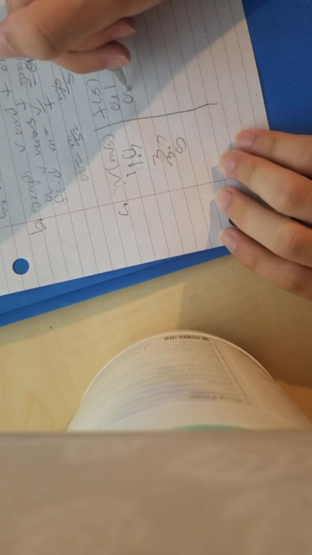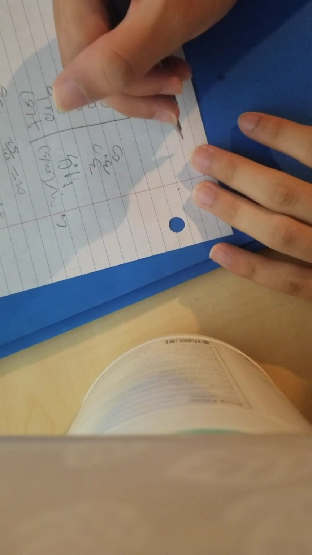We are given velocities of 1, 1.7, 3, 3.7, and 5, and times of 0.1, 0.3, 0.5, 0.7, and 0.9. We are also given the equation v equals g sine theta t.